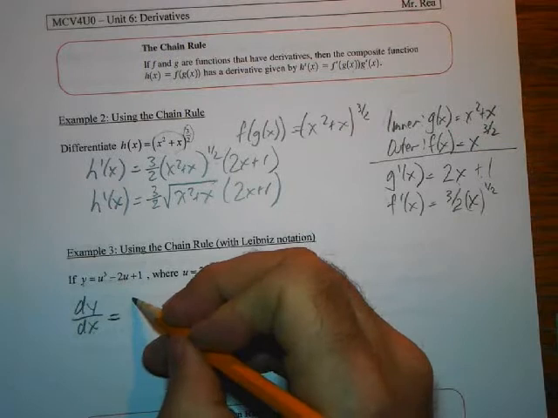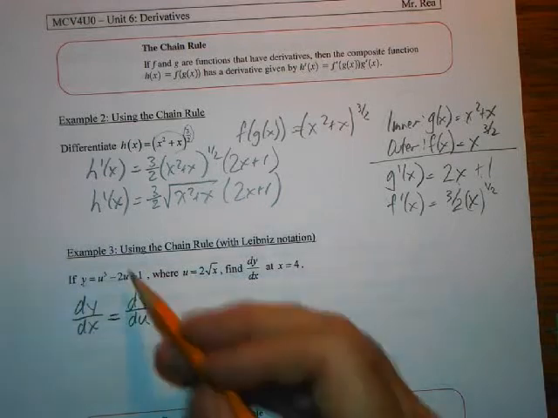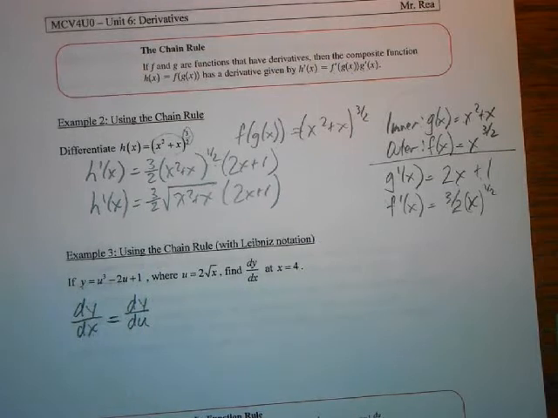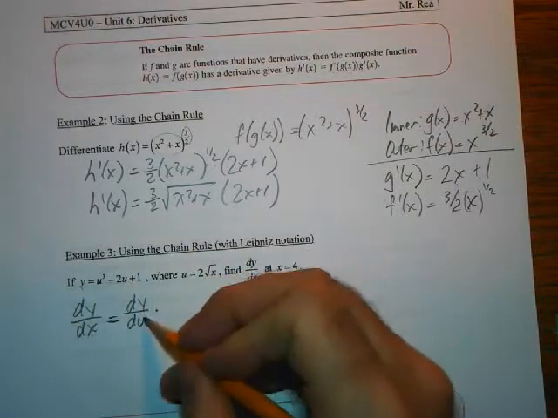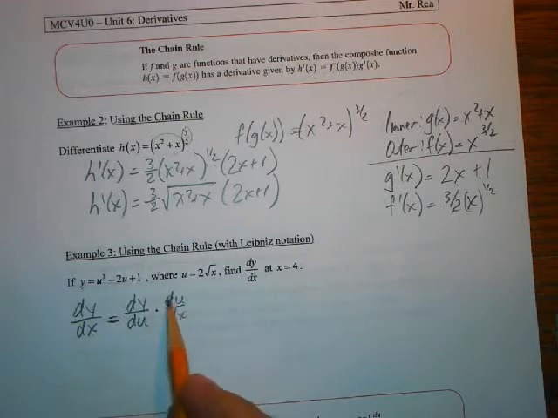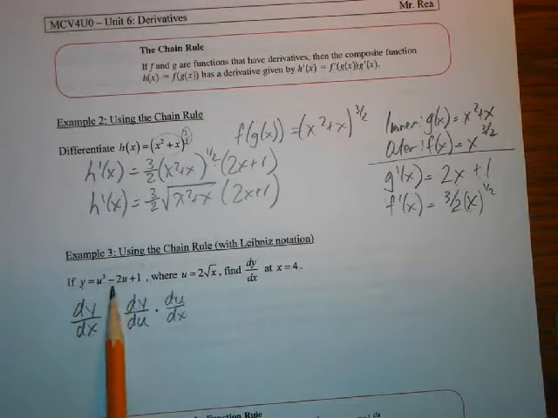So the first thing I'm going to do is dy by du, because I can take the derivative of this with respect to u, no problem. But then to get dy by dx, I have to multiply by du by dx. If you remember the fraction part here, you could think of these as canceling out and you end up with dy by dx. So I can get dy by du, take the derivative of that with respect to u, take the derivative of u with respect to x, get those and multiply them together.